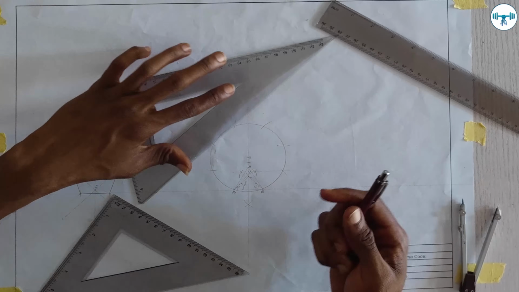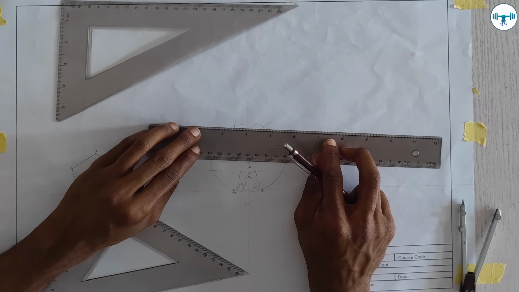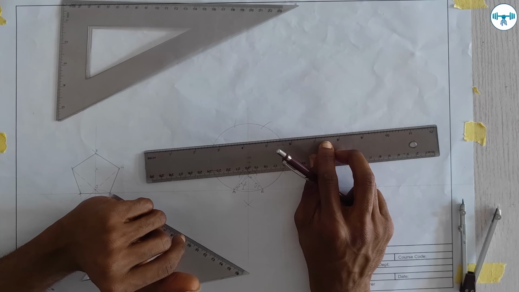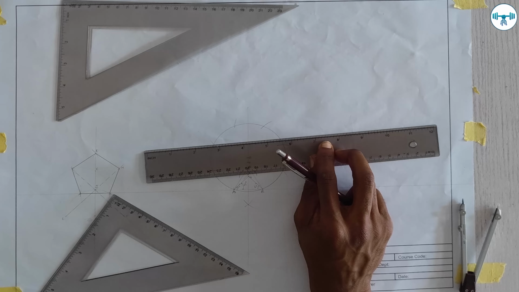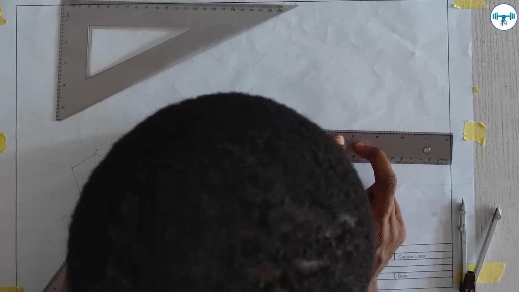Okay, so we've done that right round. Now the next thing is we are going to use a ruler and join these arcs we marked on the circumference of the circle with straight lines, and it's going to give us an octagon.